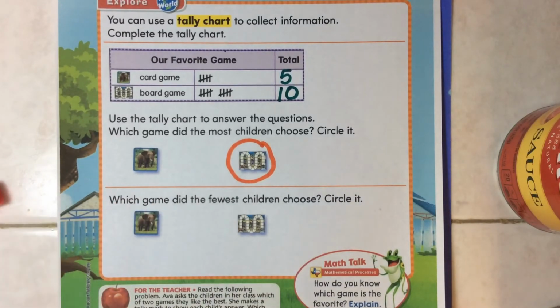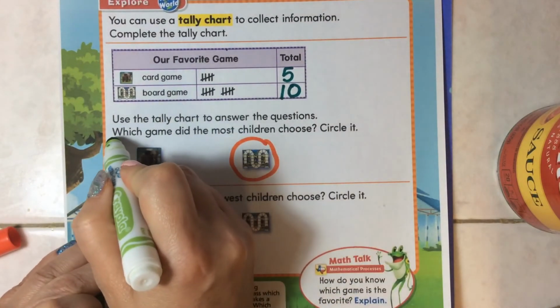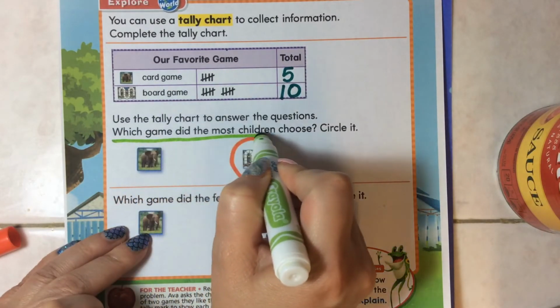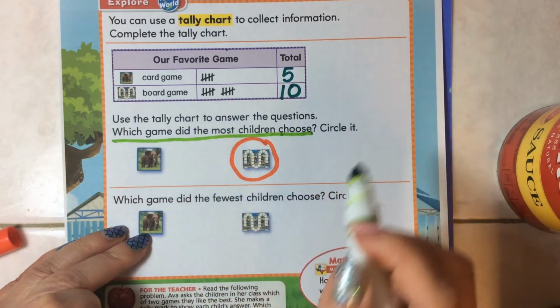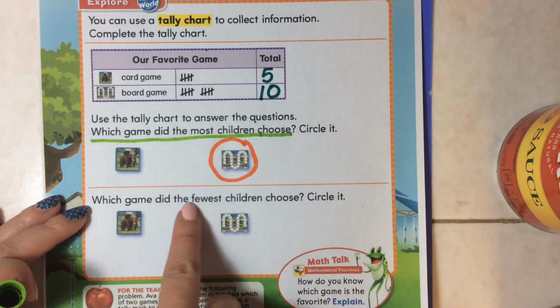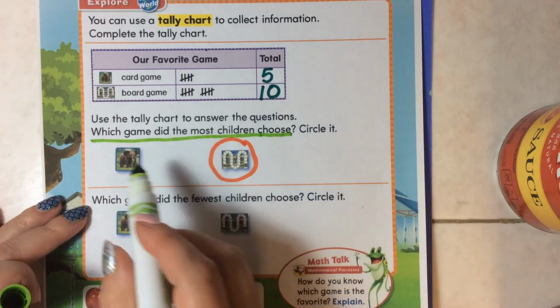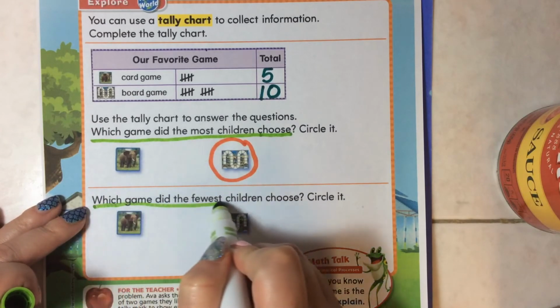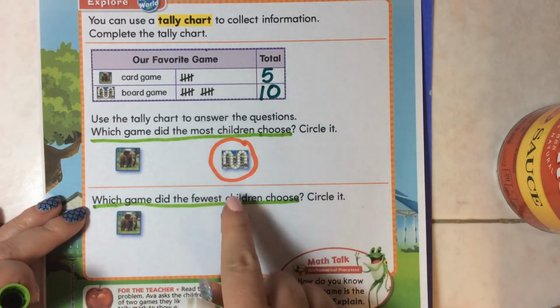And you know what, guys? I should have underlined my question here. If you did that without me telling you, gold star for you. Okay, now our next one is, which game did the fewest children choose? We're going to underline our question, and we're looking for the fewest, which means the least.